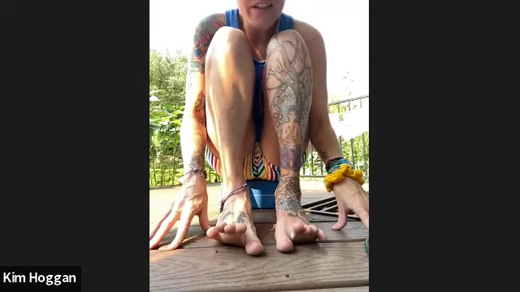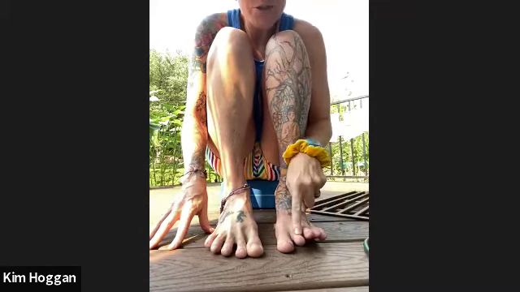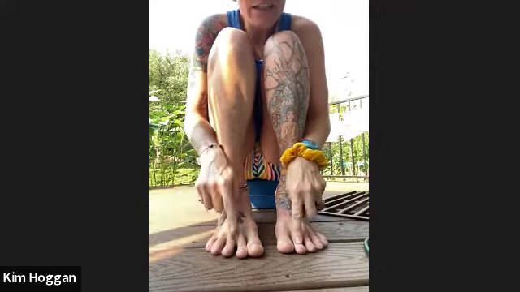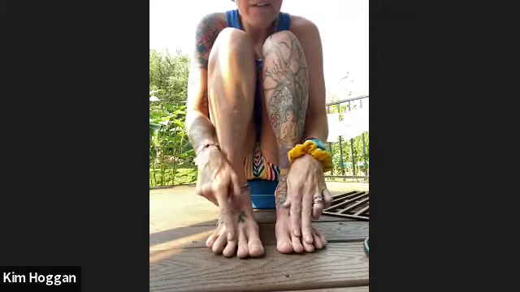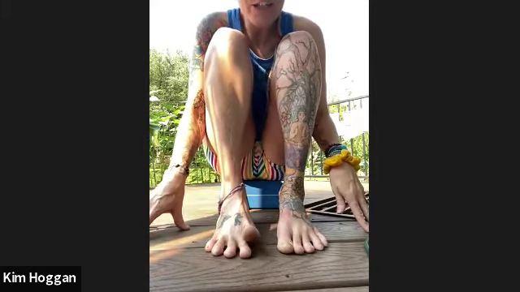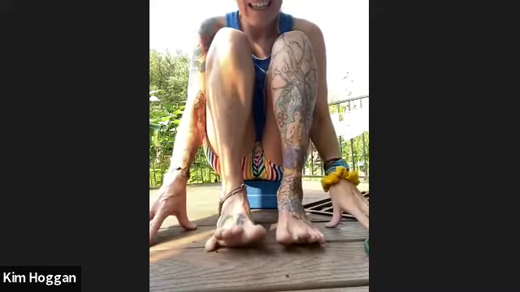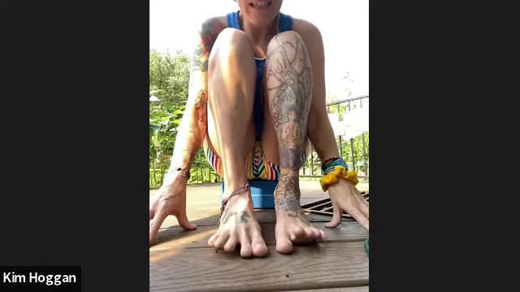Big toes, second toes. Sometimes I'll use my fingers. Third toes, fourth, fifth. And now big toes up. Put the other ones down. And we're going to see if we can fan them up and down.